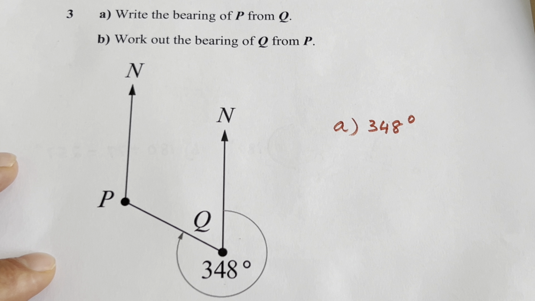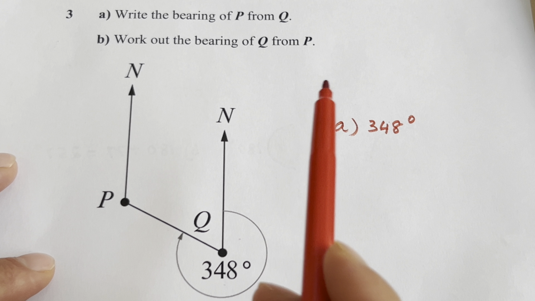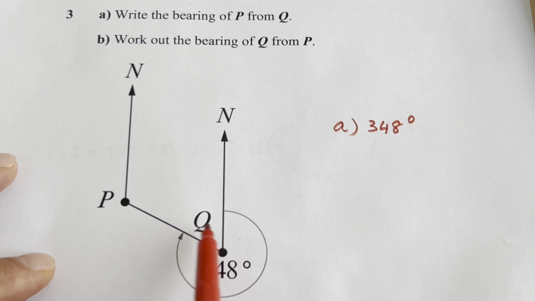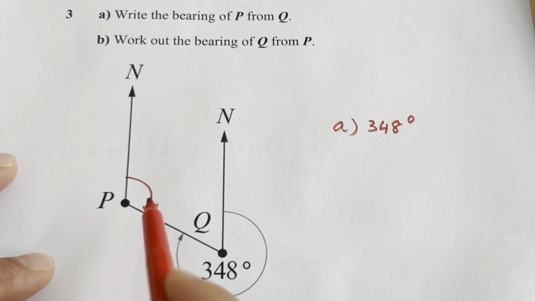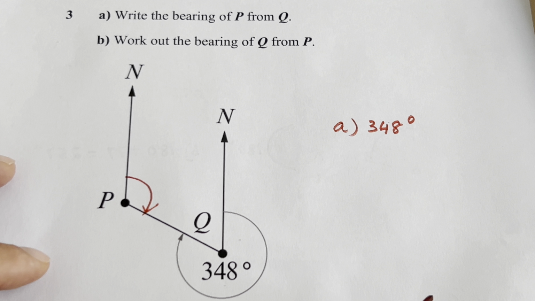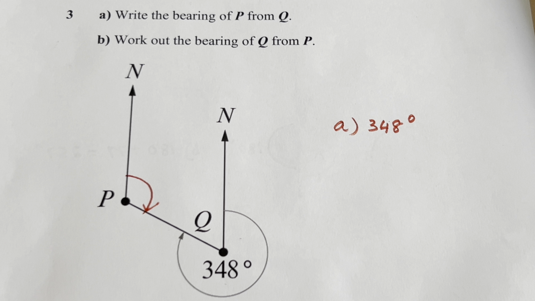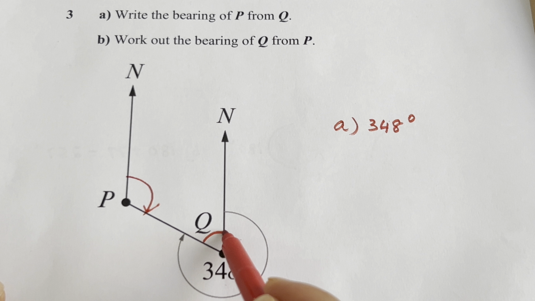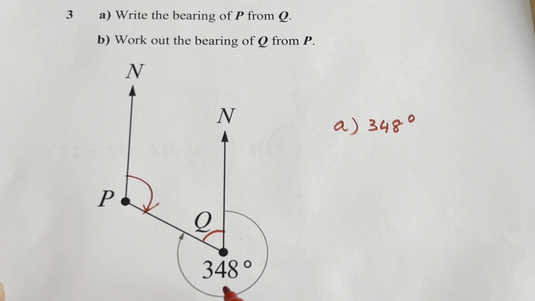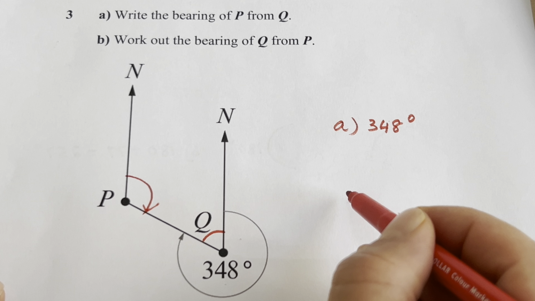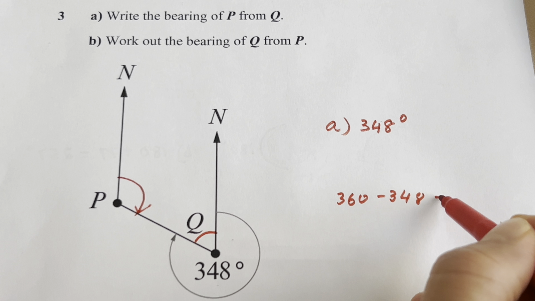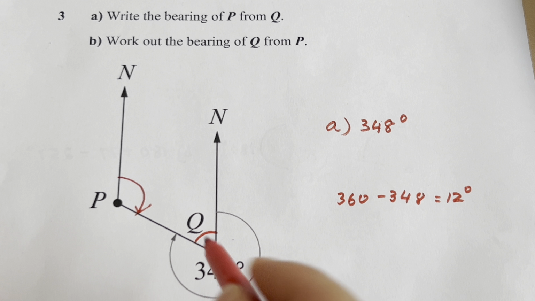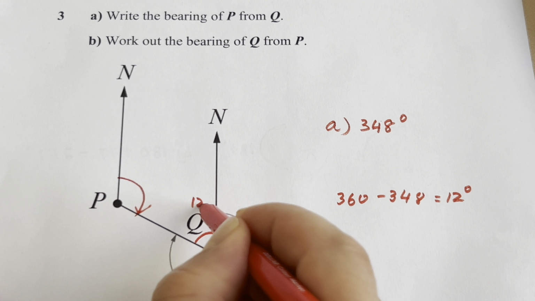Now the next question says, work out the bearing of Q from P. North is already there, which means I need to work out this angle. There are so many different ways to work out this answer. Number one is to find this angle over here. Angles at a point add up to 360 degrees. So 360 minus 348 gives you 12 degrees. So this angle over here is 12 degrees.